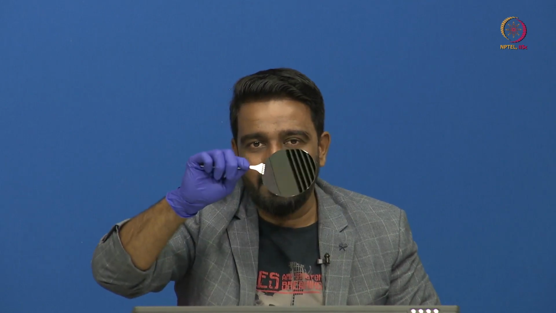But if I have a thermal oxide grown on silicon, how will it look? Depending on the thickness of the silicon dioxide, the color of the wafer would be different. So, if I show this wafer to you, you see it is slightly greenish in color. I hope that you can see the color. The back side, the front side, this is greenish in color.